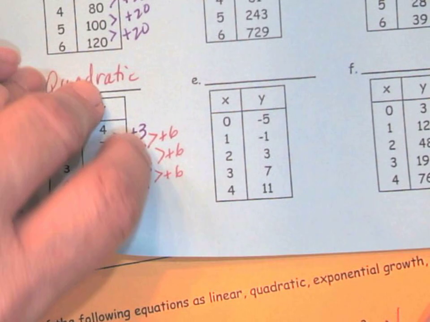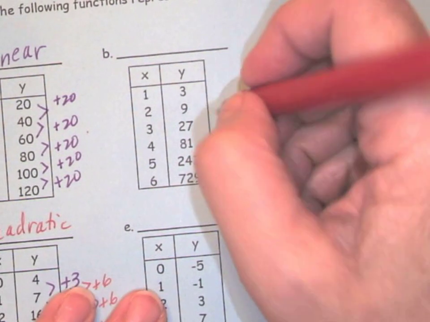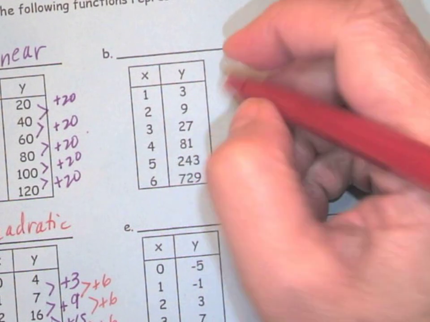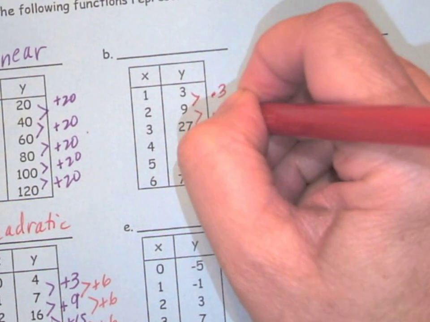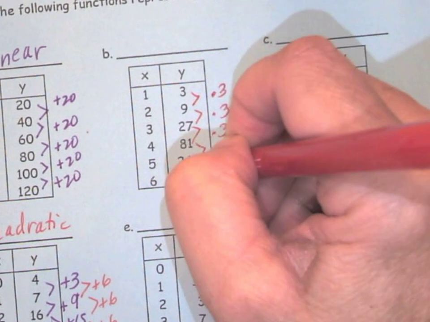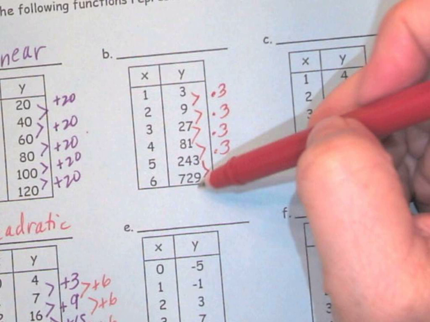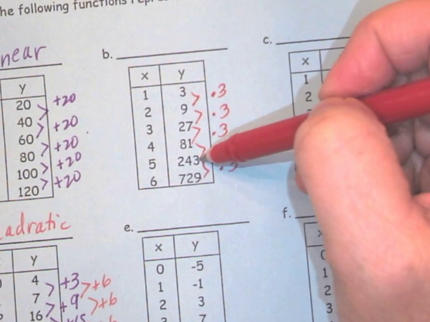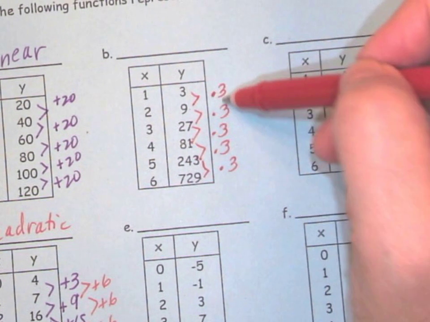So let's look at some of the rest of these. Actually, this is the last one I'm going to look at. This one is not adding or subtracting, it's multiplying. This multiplies by 3. So every time you're multiplying by 3, if you're not good at your facts, your multiplication, and you can't recognize that, use your calculator. Do this one divided by this one. If you get 3 every time, then you're multiplying by 3.